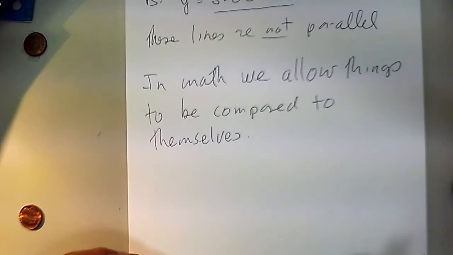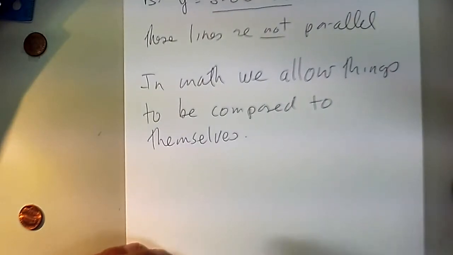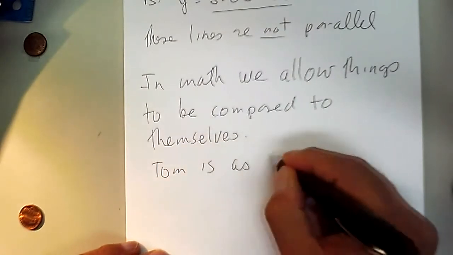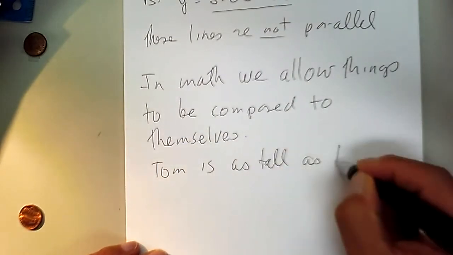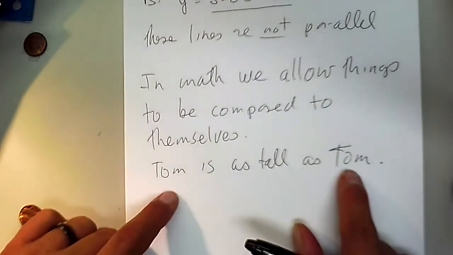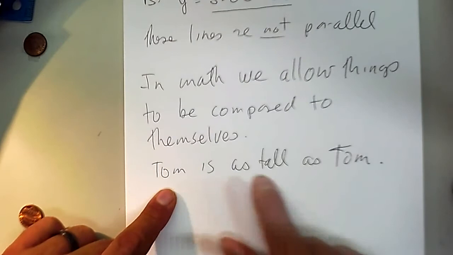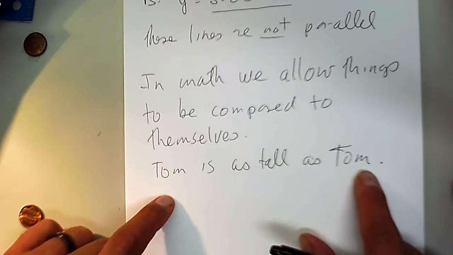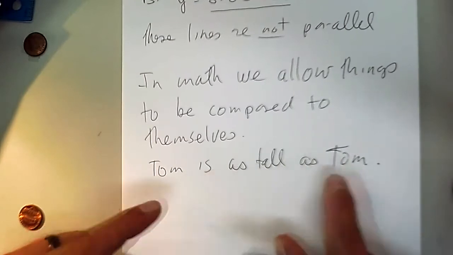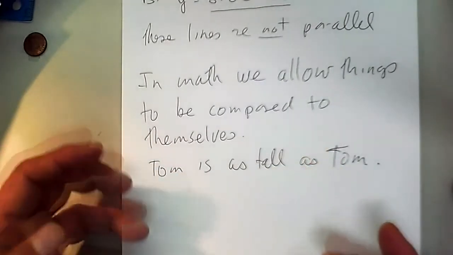So if I say Tom is as tall as Tom, and we mean the same person, that is really weird to say. Who says that? We always have comparing two different people.